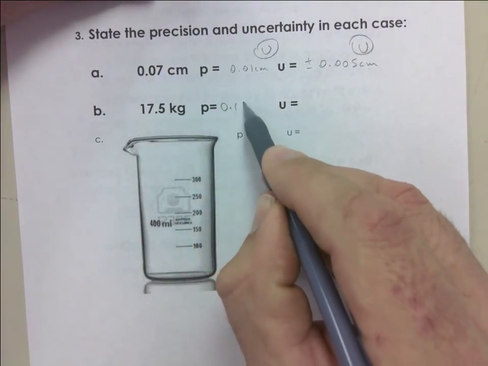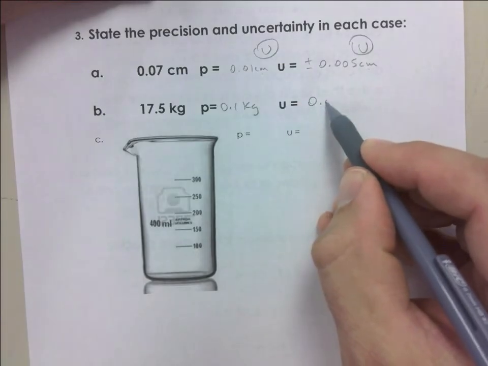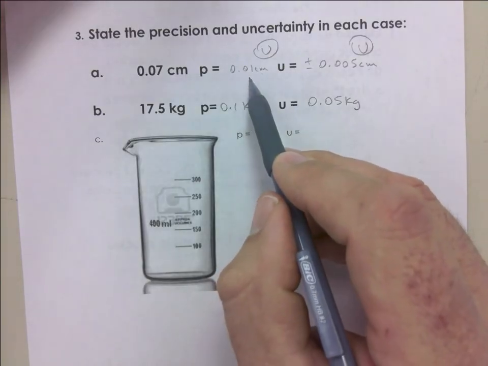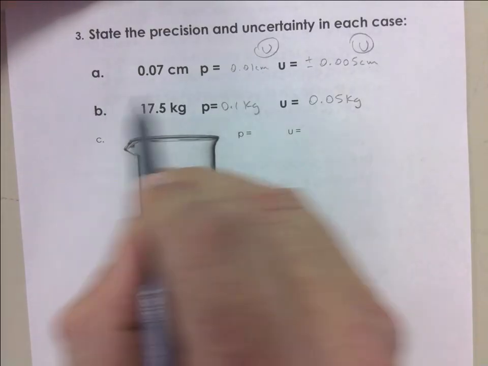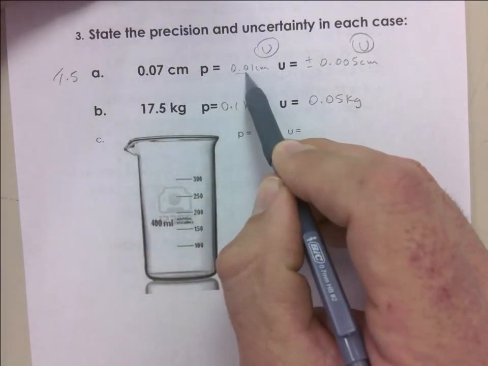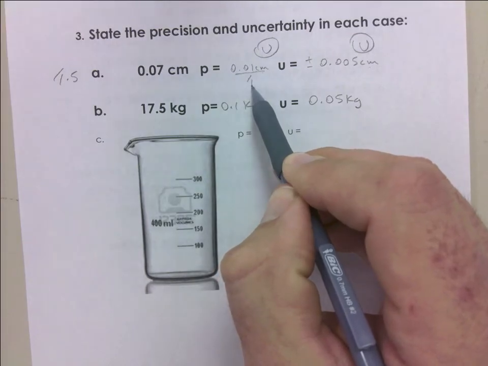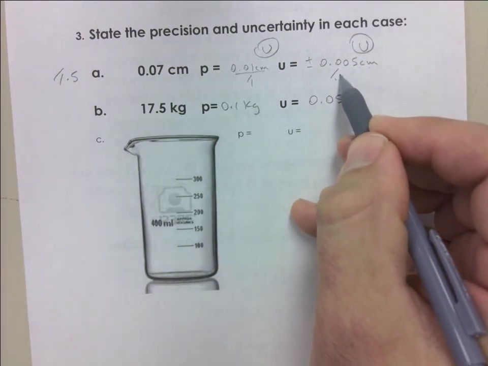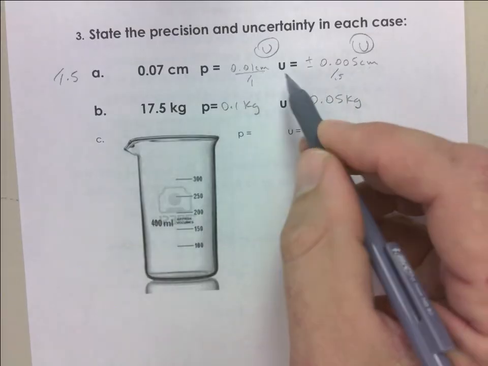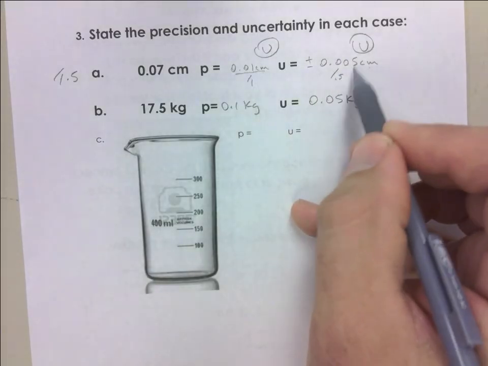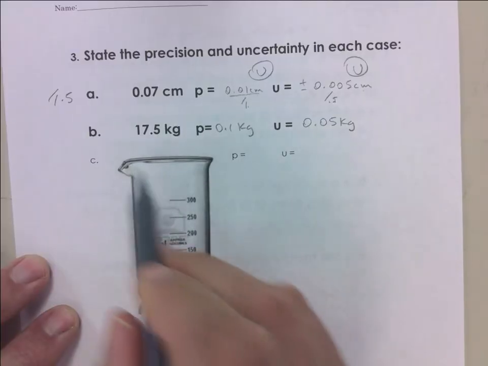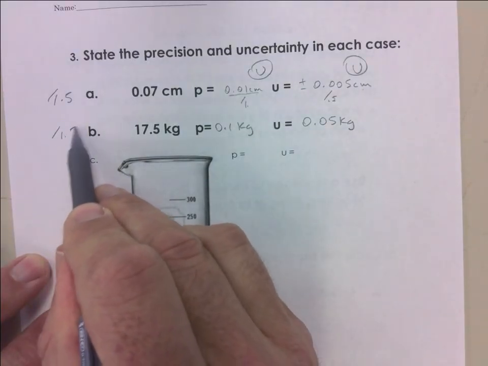Here the precision is 0.1 kilograms, and 0.05 kilograms is the uncertainty. So I'll give you this. Pay attention. I usually give you 1.5 because I give you 1 mark for the correct precision, and then half a mark for the correct uncertainty. Because you can't get the uncertainty wrong, right? If you divide this in half, you get this still. So 1 mark for precision, half a mark for the uncertainty. Okay. B, another 1.5, right?